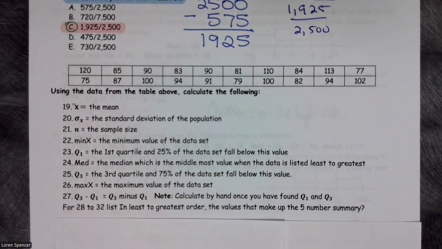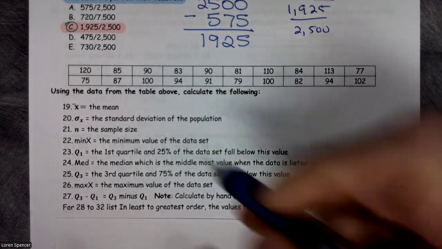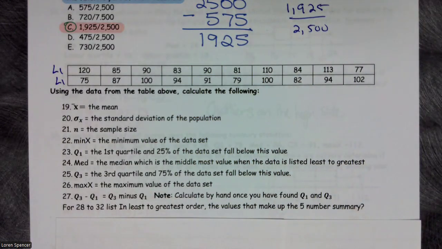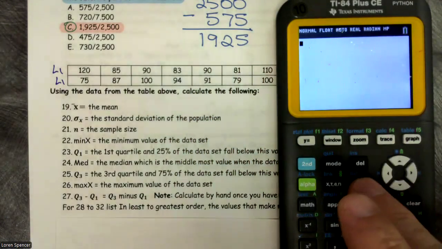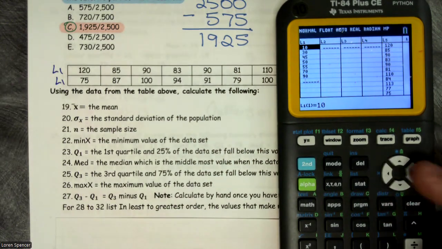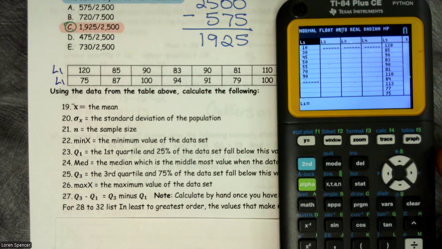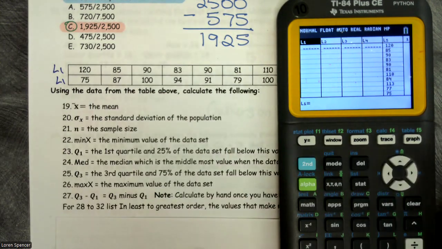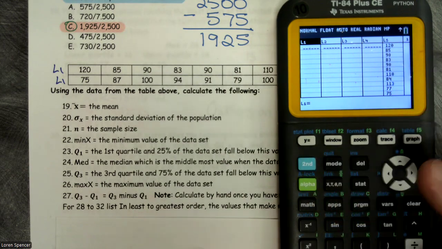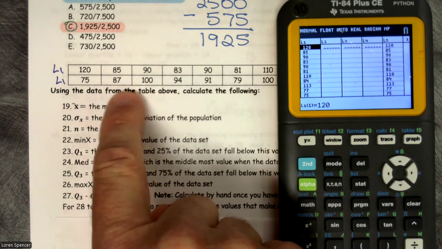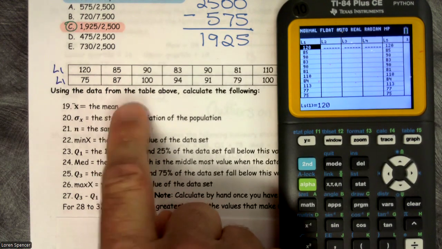Okay, it says using the table, the data from the table above, calculate the following. Well, first thing I need to do is enter all this data into L1. So this should all be in one column. So going to my calculator, I'm going to press stat and then edit. And I'm going to enter all that data in L1. If I have stuff I don't want, I'm going to arrow up, press clear, and press enter. That gets rid of it. Then I'm going to type in all those 20 data points. So I have 120, 85, 90, et cetera, and it goes all the way through all in one group.